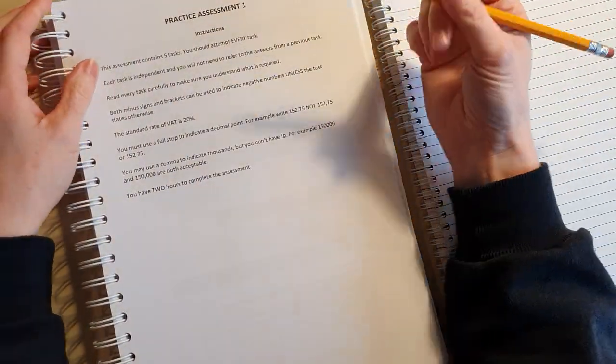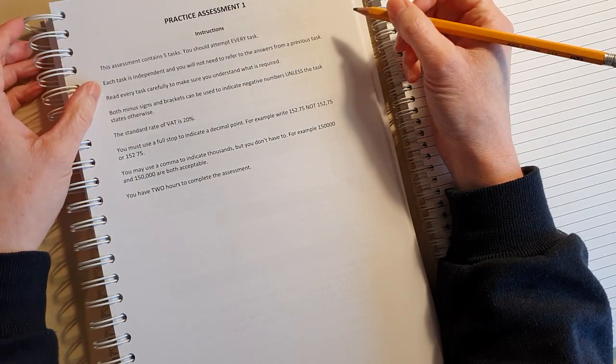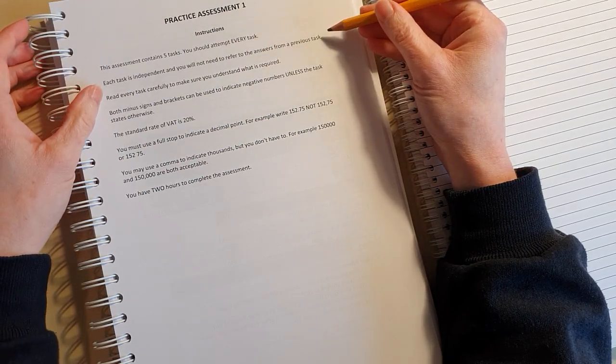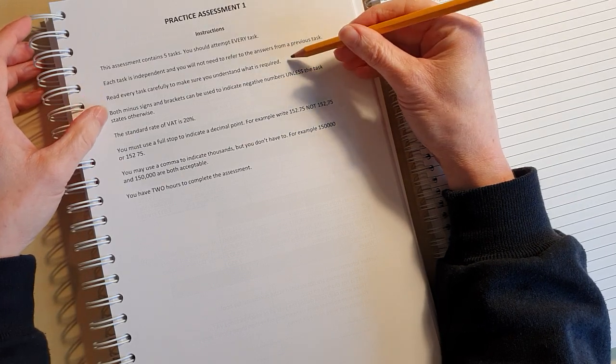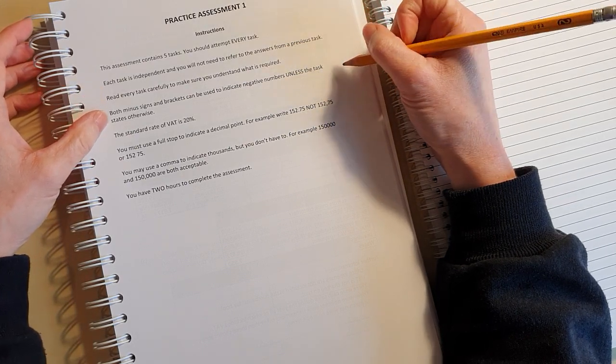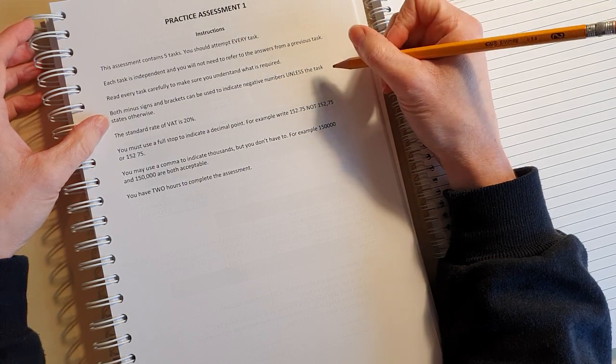This assessment contains 5 tasks. You should attempt every task. Each task is independent and you will not need to refer to the answers from a previous task. Read every task carefully to make sure you understand what's required. Both minus signs and brackets can be used to indicate negative numbers unless the task states otherwise.